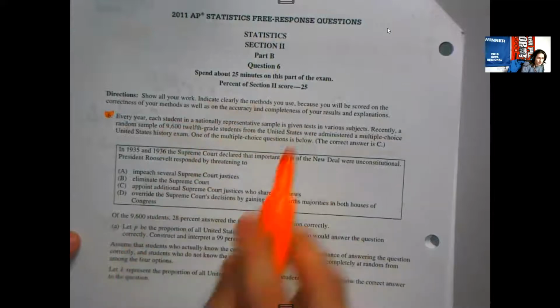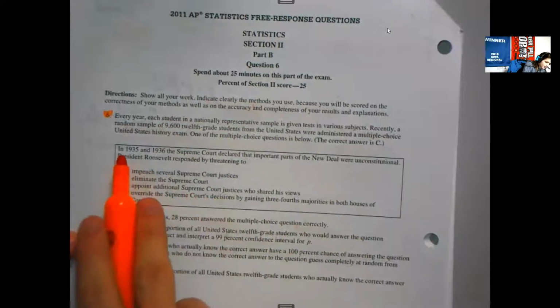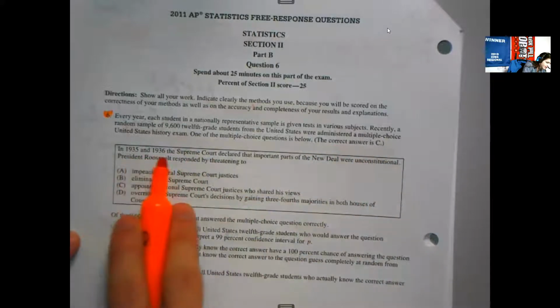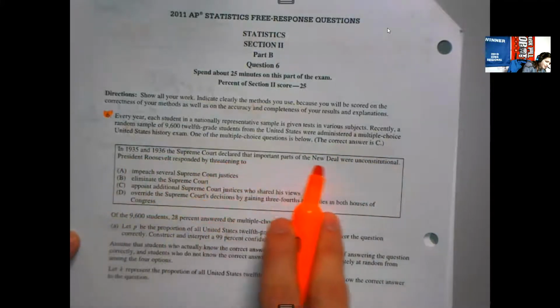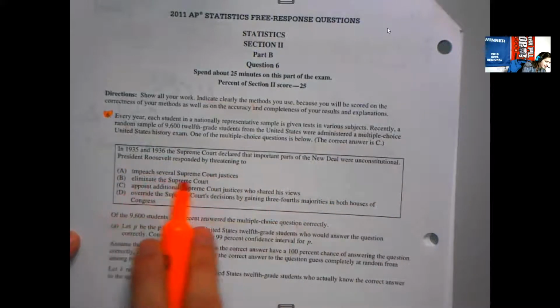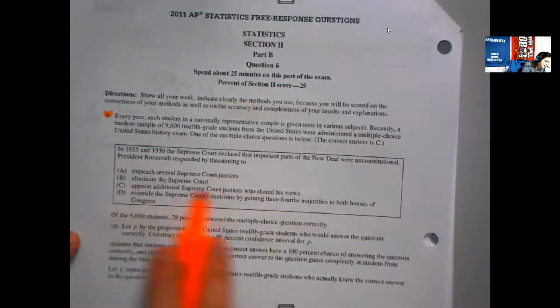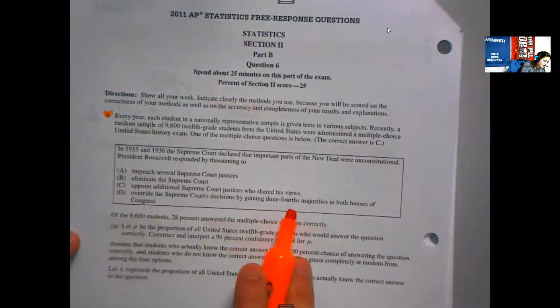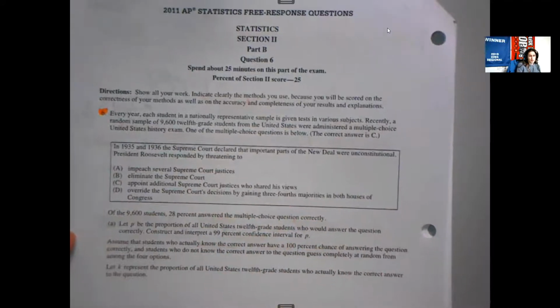Okay, there's a question about what is this? Oh, it's on the AP exam. Okay, correct answer is C. In 1935 and 1936, the Supreme Court declared that important parts of the New Deal were unconstitutional. President Roosevelt responded by threatening to what? Impeach Supreme Court justices, eliminate them, appoint more of them, override the Supreme Court decision by gaining a 3/4 majority of both houses of Congress. Great. Which one do they do?